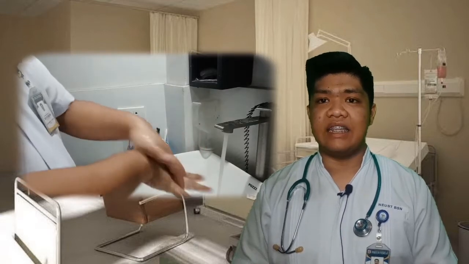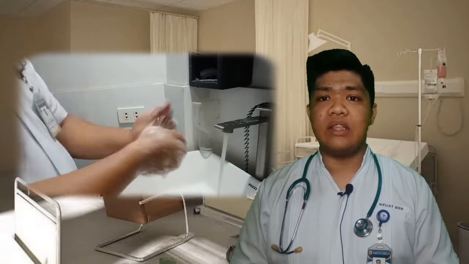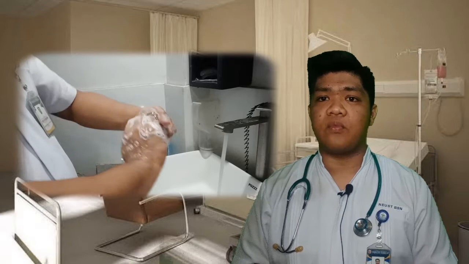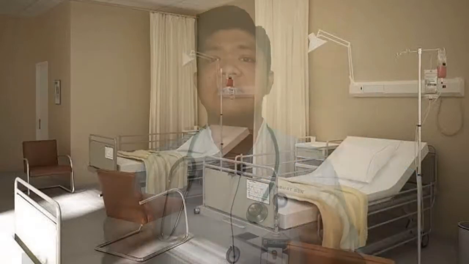For the first step, we need to wash our hands, do proper hand hygiene, and observe other infection control measures for the procedure. The rationale for doing this is to prevent spreading of microorganisms. For the second step, we need to provide the client privacy. The rationale of this is for the patient to be comfortable while we are doing the procedure.